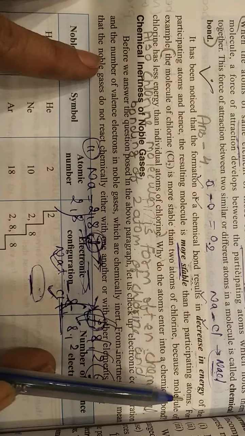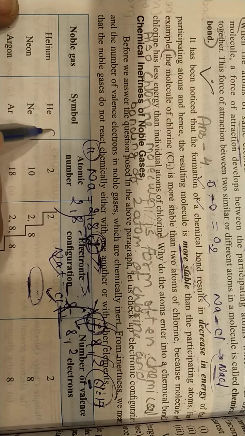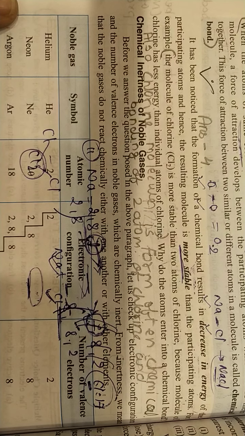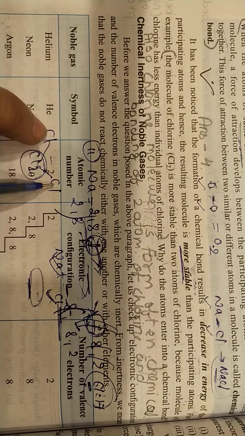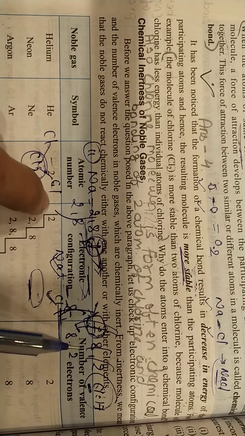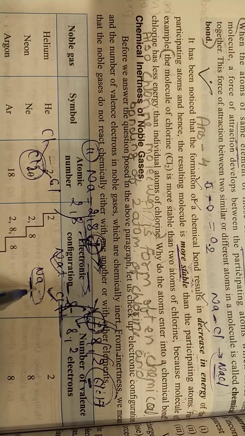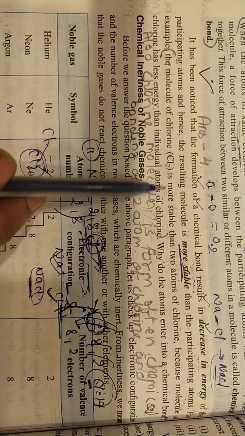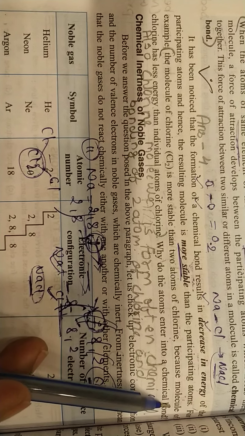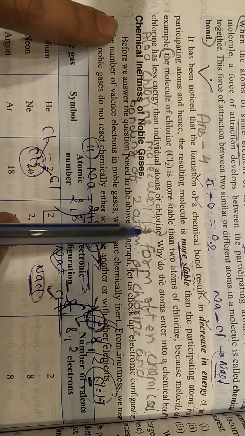Atom. For example, the molecule of Cl2 is more stable than the 2 atoms of chlorine. The molecule of chlorine is formed when the same atoms combine; different atoms form a molecule like NaCl. Okay. Then the 2 atoms of chlorine, because the molecule of chlorine has less energy than the individual atoms of chlorine.